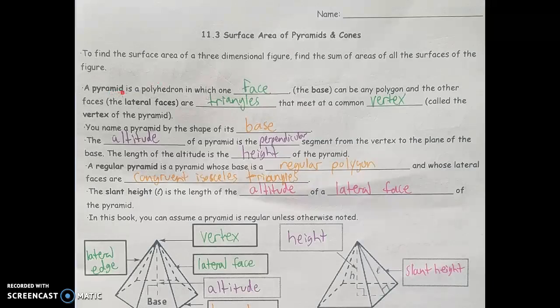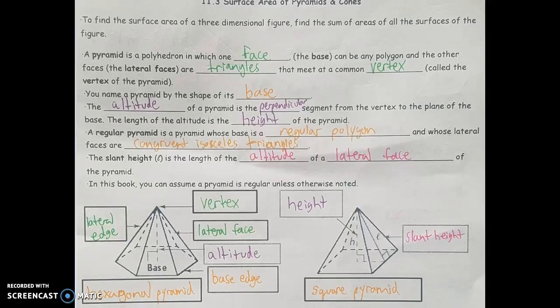But if we're going to talk about a pyramid in the first place, that's a polyhedron where one face that we call the base can be any polygon, and the other faces, which are the lateral faces, are triangles that meet at a common vertex called the vertex of the pyramid. So same kind of idea as our prisms. They still have a base. Well, actually our prisms had two bases, but now we just have one base, still have lateral sides. This time they just meet at a vertex instead of the other base.